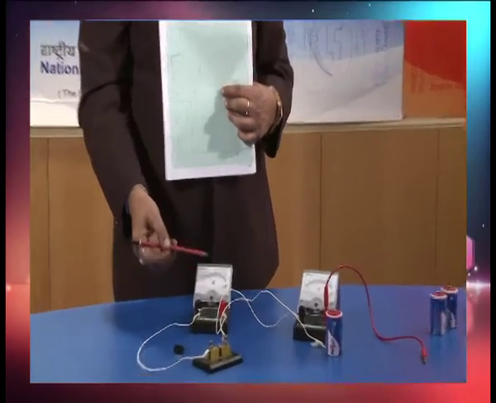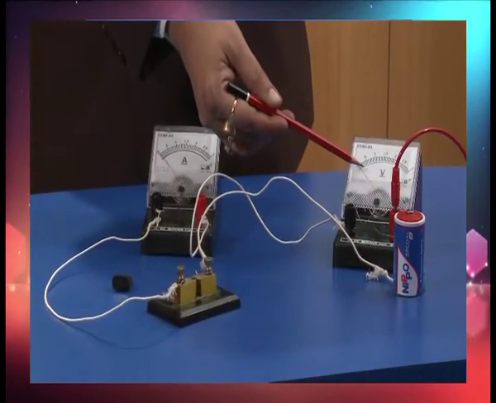So, while performing the experiment, you have to remember the sources of error which we have taken care of very carefully, that is the parallax error while noting the ammeter reading and the voltmeter reading. And then while making the connection, you have to make the binding screws very tight.